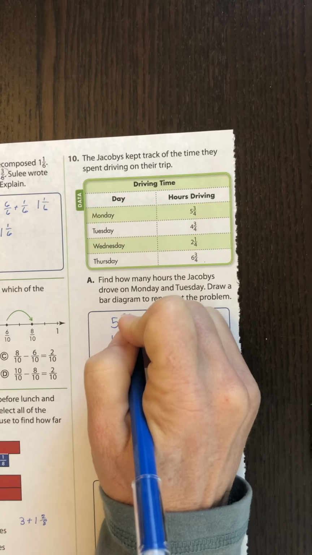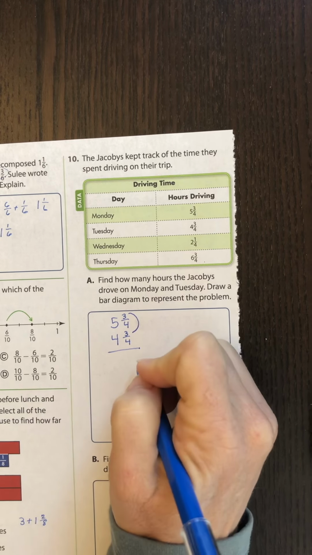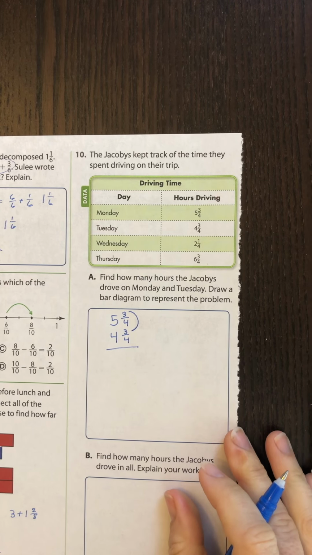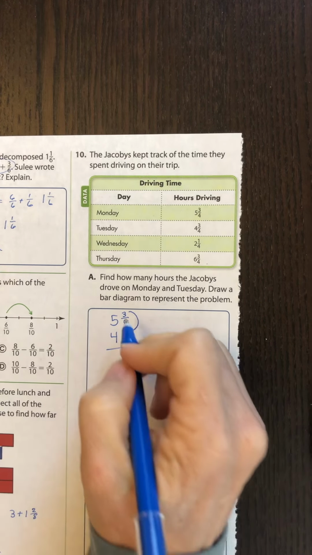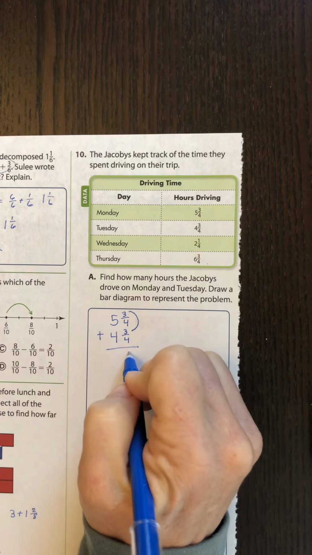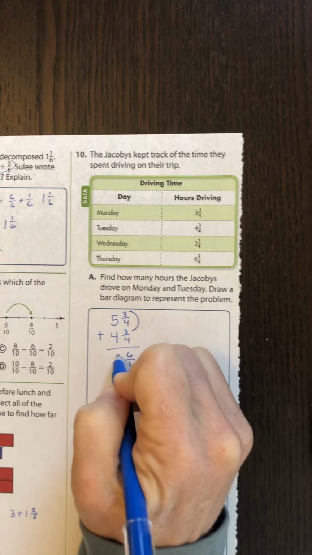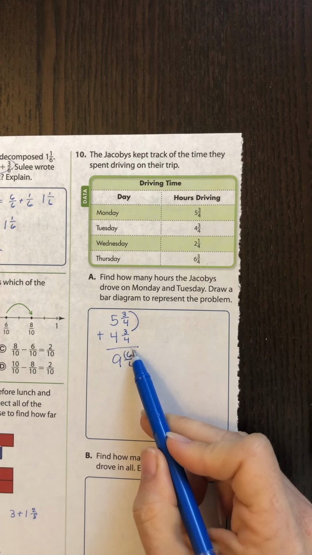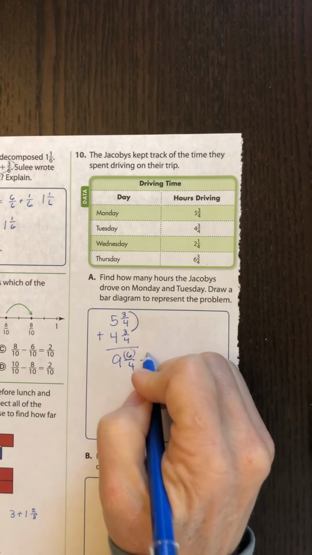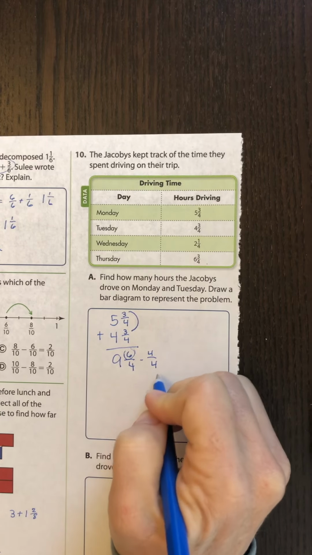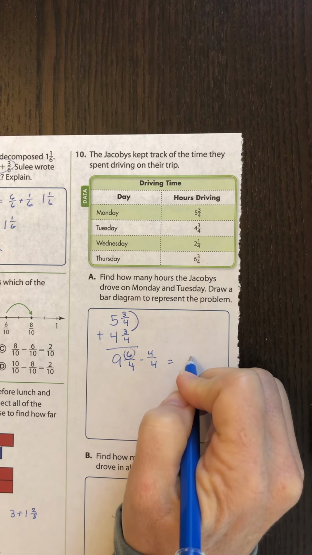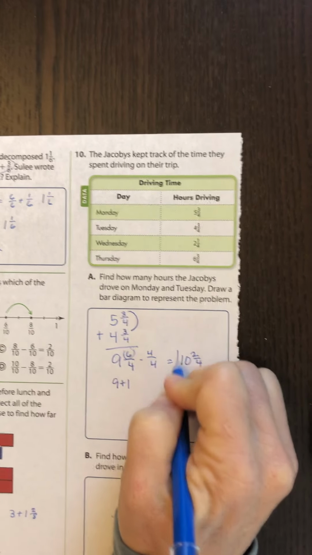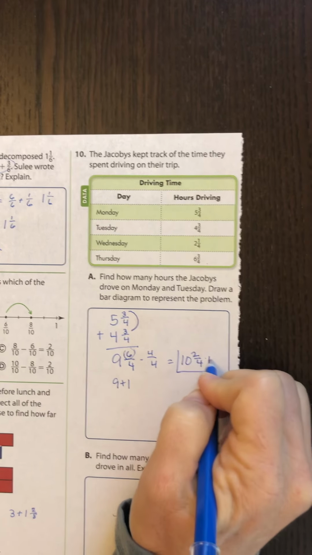All right. It's a multiple choice test. You won't be drawing on the test. You can solve them however you wish on practice paper, on your scrap paper when you're solving it. We're going to add 3 plus 3 is 6, 6/4. 5 plus 4 is 9. So we need to, this is an improper fraction. We'll take away 4/4, which is a whole. So that becomes 2/4. And we've got 9 plus 1 now, 10 and 2/4 hours.